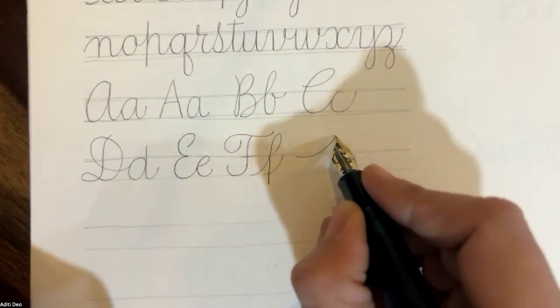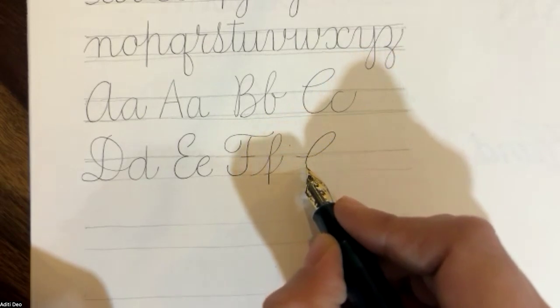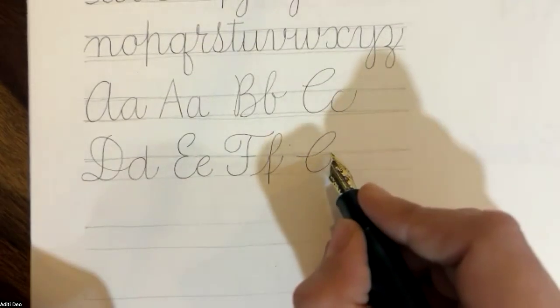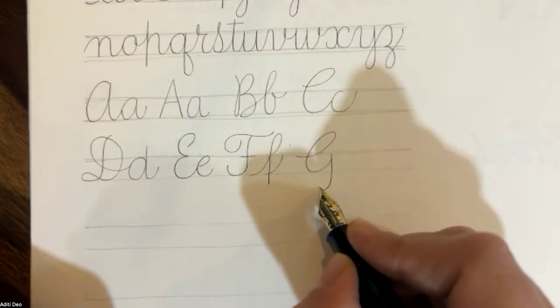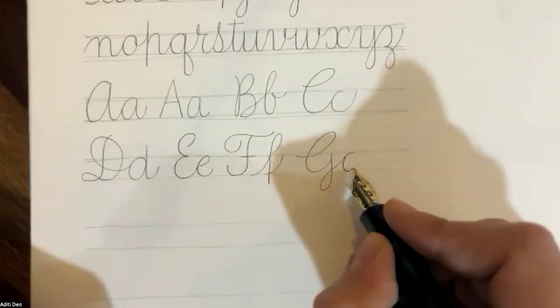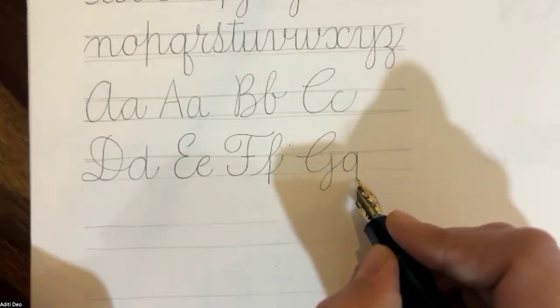Okay, then the G is like that, just like the C, but you make a descender, not very long, and then it comes up and joins the next letter.